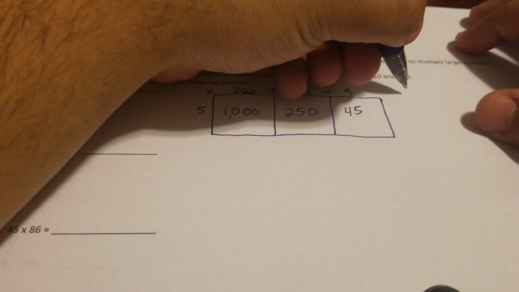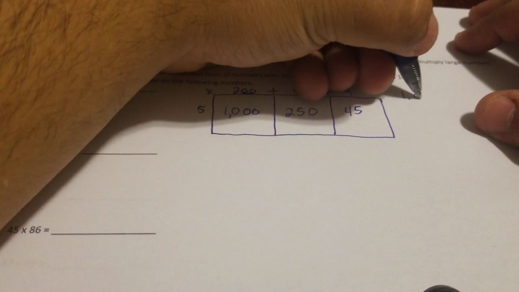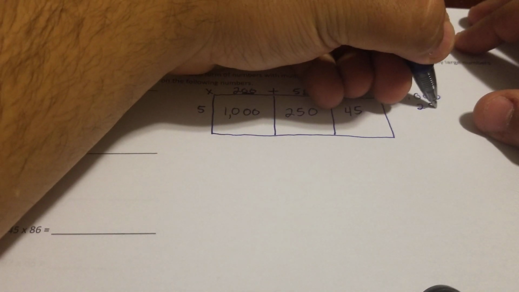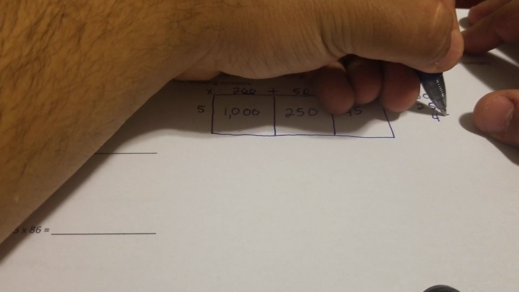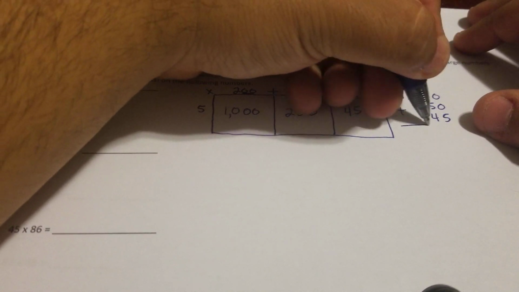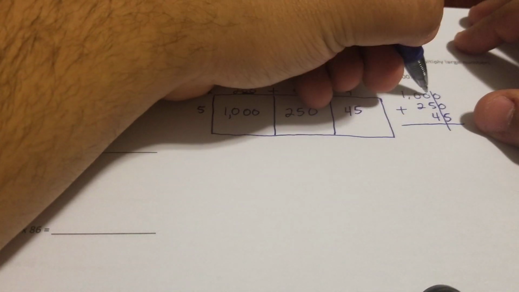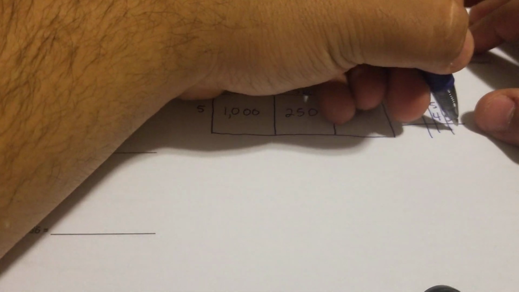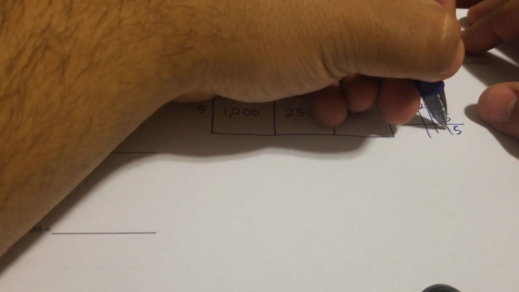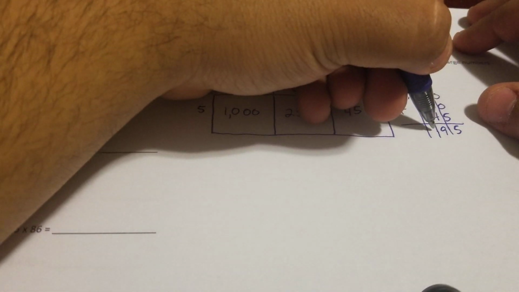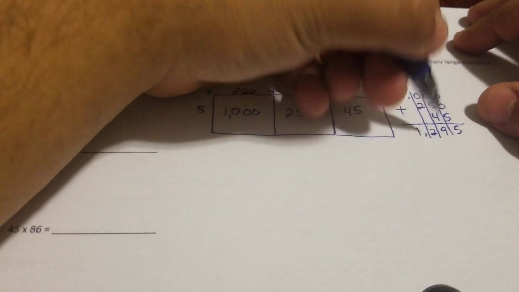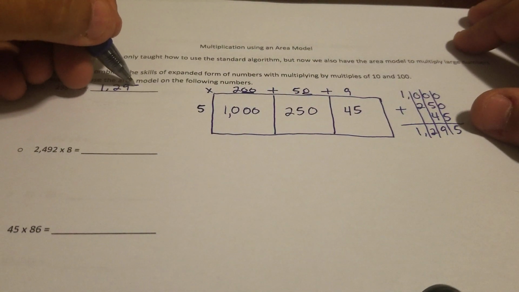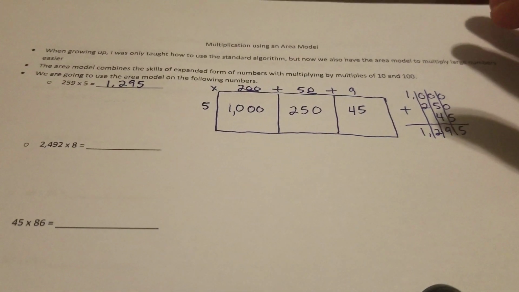Now, what I stress to the kids is you want to write the numbers you got inside the columns in order from greatest to least, and then you want to add them. 0 plus 0 plus 5, 5. 5 plus 4, 9. 0 plus 2, 2. Just bring your 1 down, and you would have gotten 1,295 as your answer.